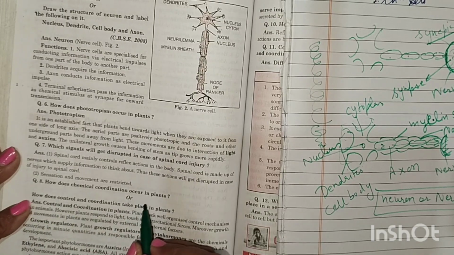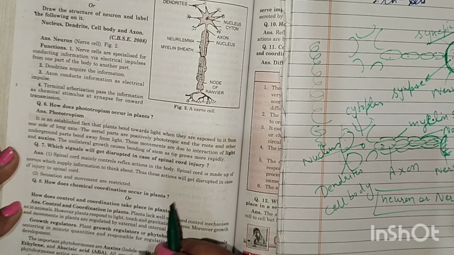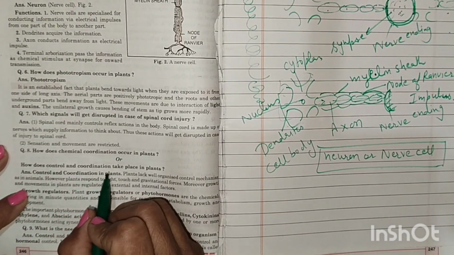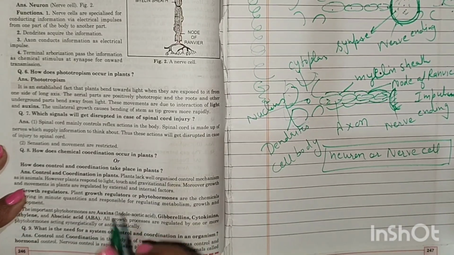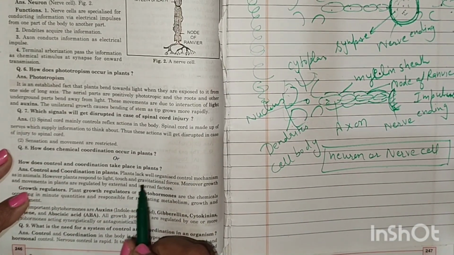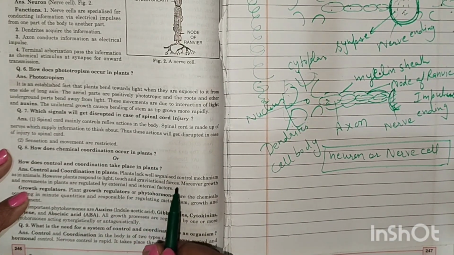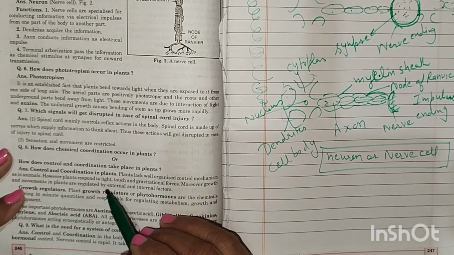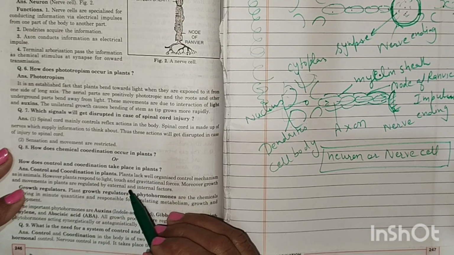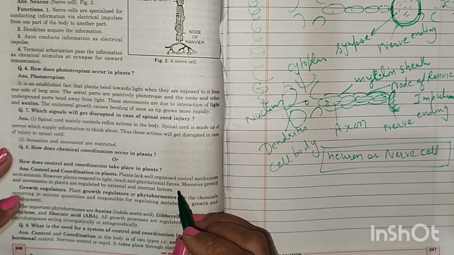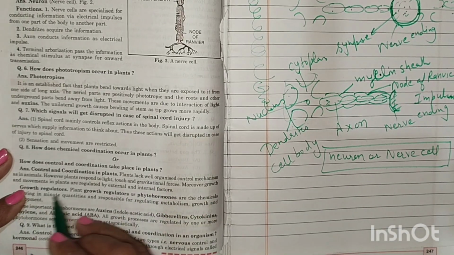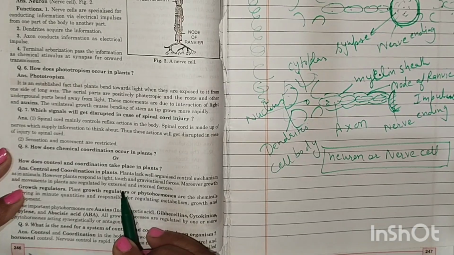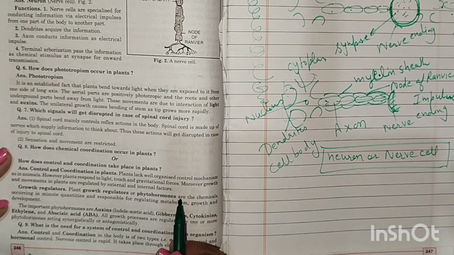How does chemical coordination occur in the plant? How does the control and coordination take place in plants? Control and coordination in plants. Plants lack a well-organized control mechanism as in the animals. However, plants respond to the light, touch and gravitational forces. Moreover, growth and movement in plants are regulated by the external and internal factors.